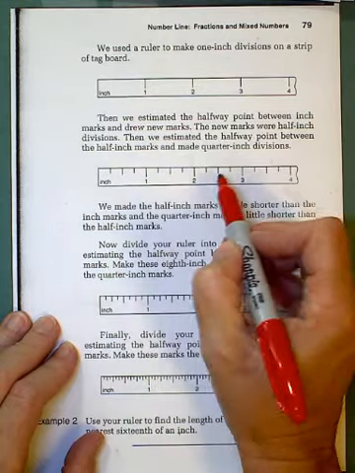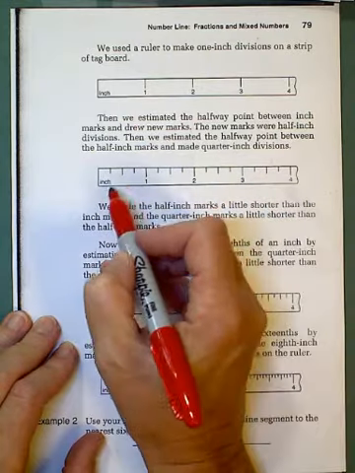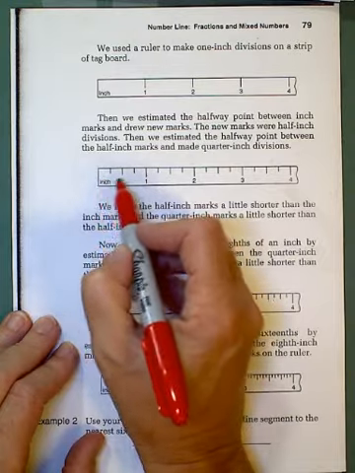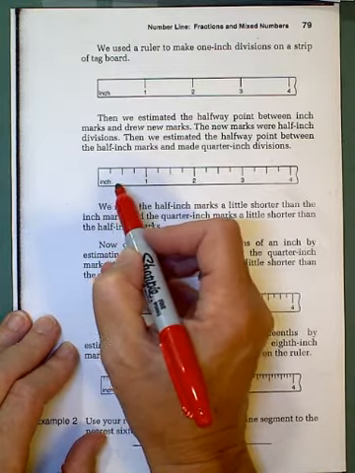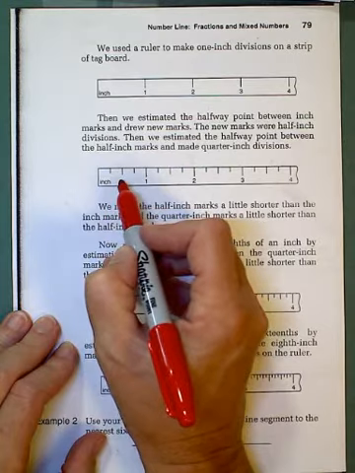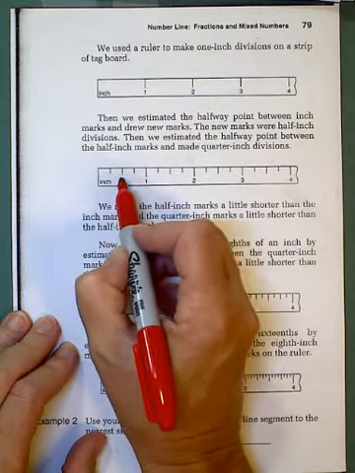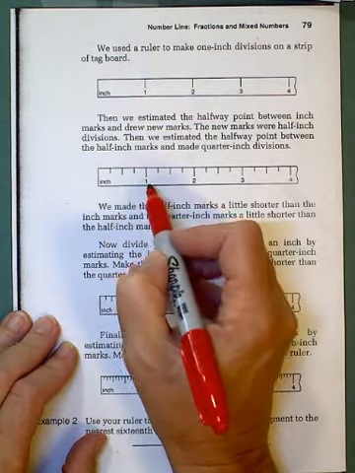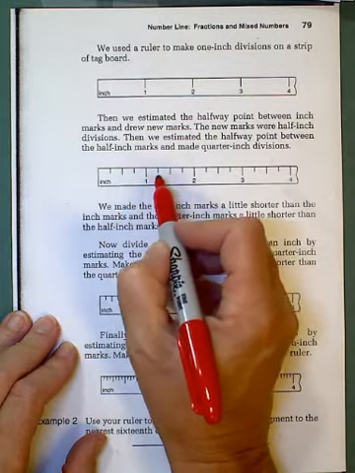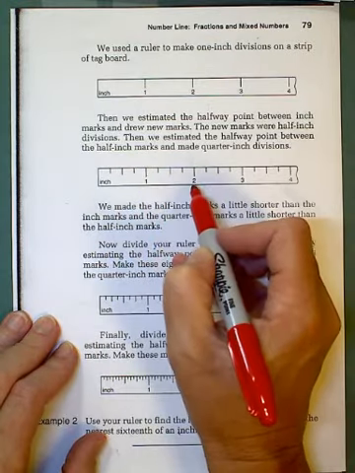Make sure you can identify them. And separating each half-inch in half again are our quarter-inch marks. 1/4, 2/4, 3/4, 1 whole. 1/4, 2/4, 3/4, another whole.